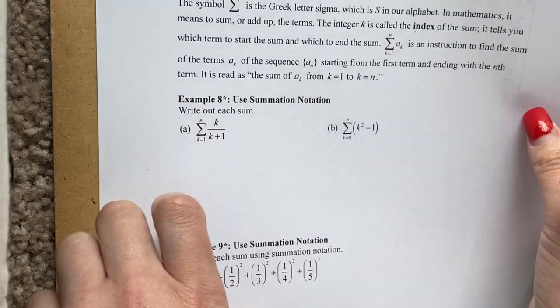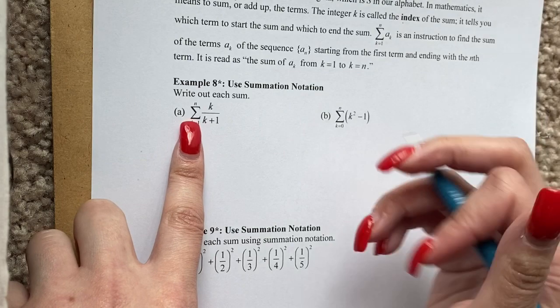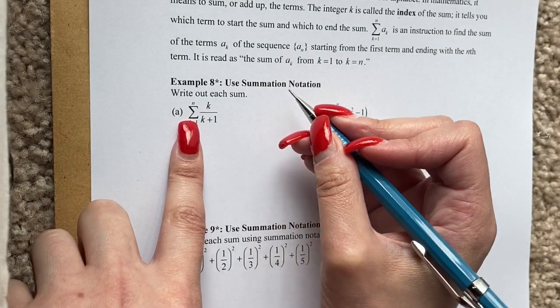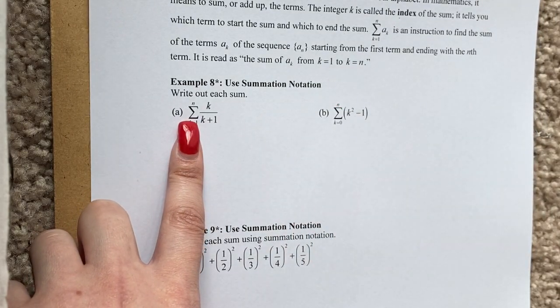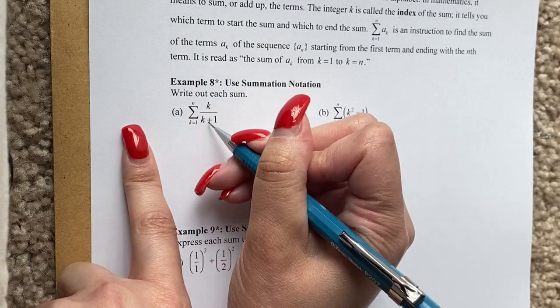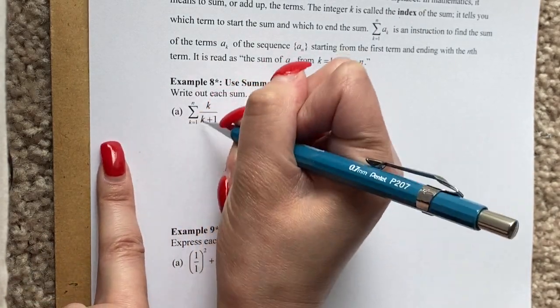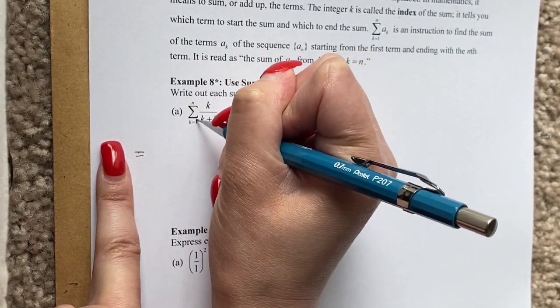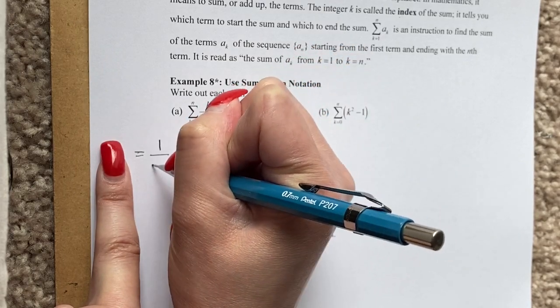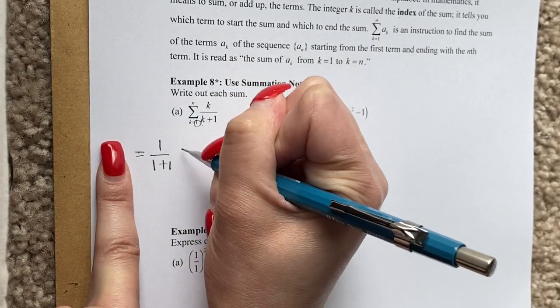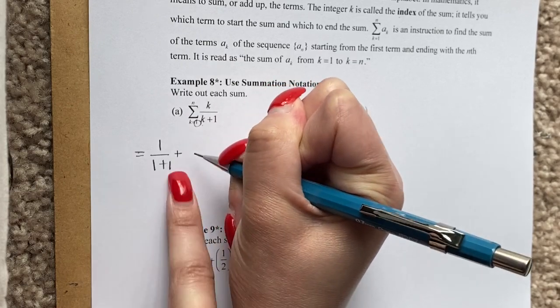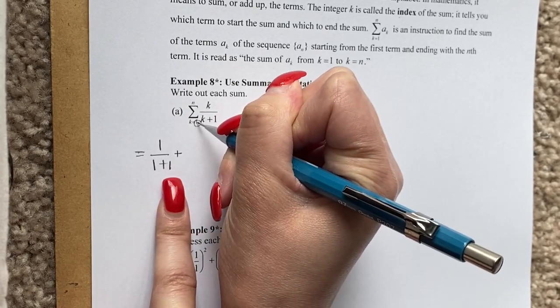So if you want to use the summation notation for this one, if we want to generalize this, you know that we start at 1, so you plug the 1 here. That's going to be your first term of the addition, then you add, and then you increment.